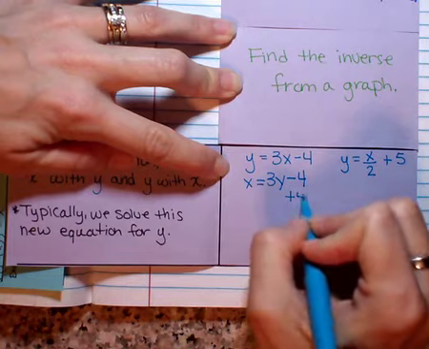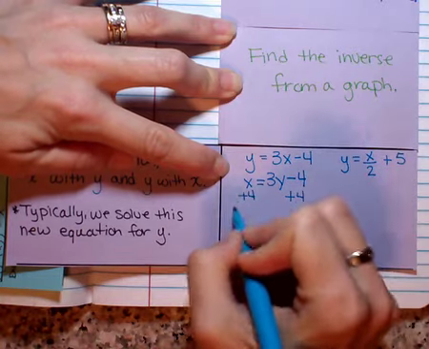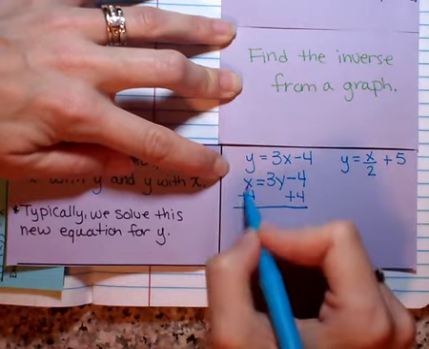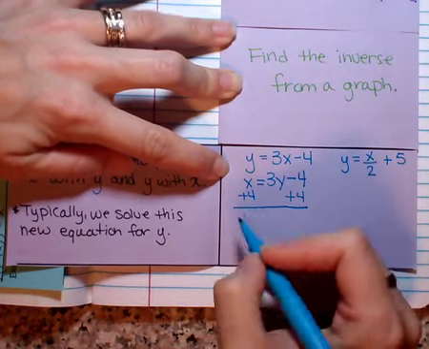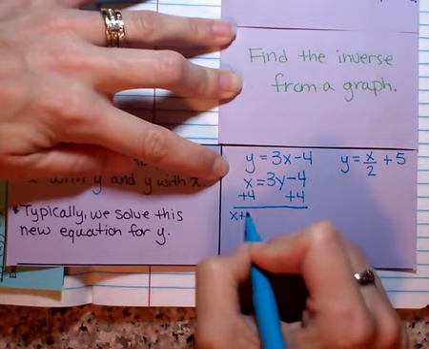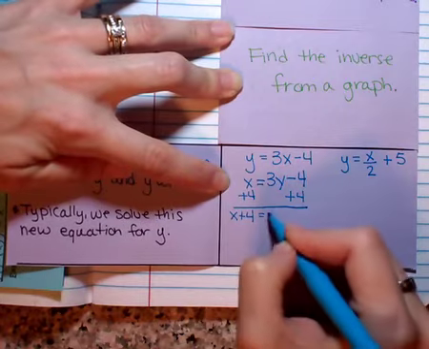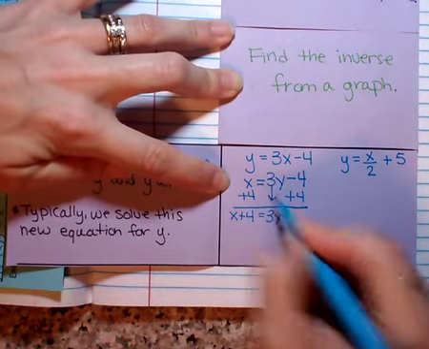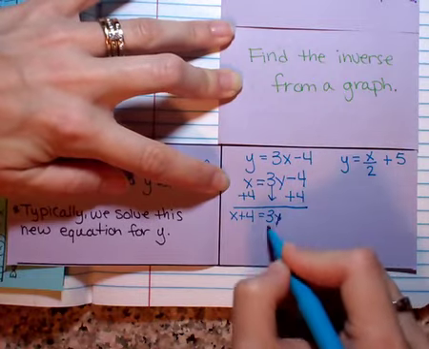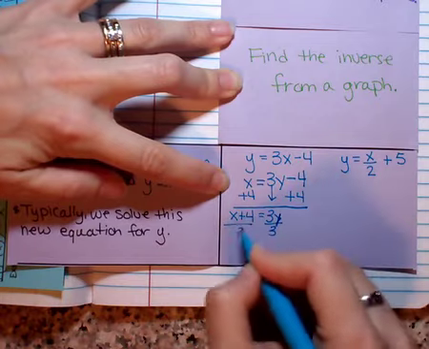To do that, we have to add 4 to both sides. Be very careful here. X plus 4 is not 4x, but just x plus 4. I see that mistake often. That's a common mistake that students make. We're going to bring down our 3y, and now you need to divide both sides by 3.